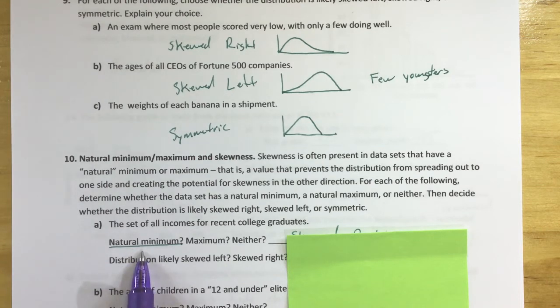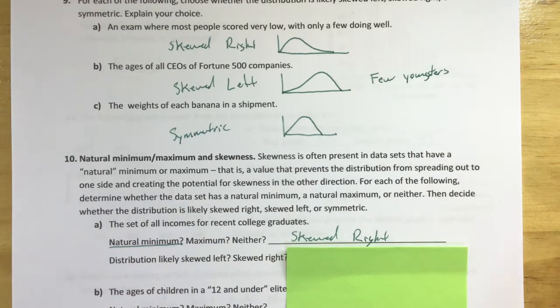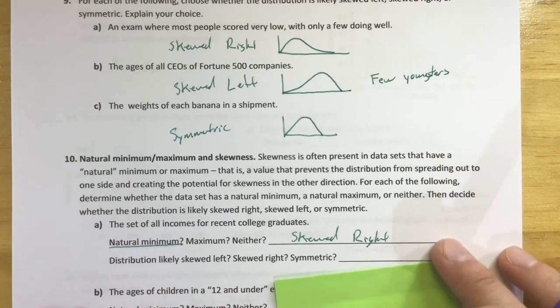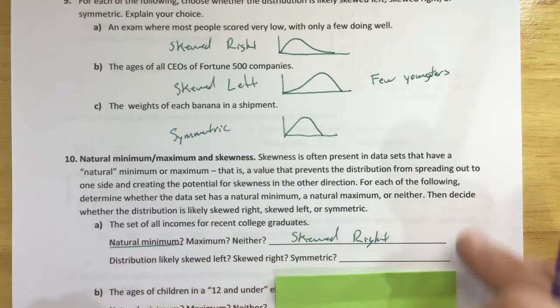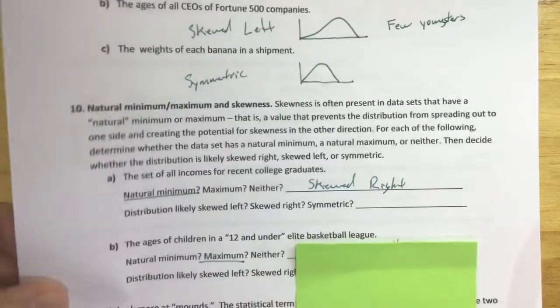You shouldn't be getting, maybe I want to be careful how I say it, but it shouldn't be a minimum wage job that you're getting from this. So there's a general number that we're expecting that you should be making, maybe 35 to 40,000. But there's going to be some people that are going to make a lot more. So this one's going to be skewed to the right. You have a minimum that we're expecting that people should be making when they come out of college, but you can make a lot more. The next question asks which direction it's going to be skewed. So it's a natural minimum, and then it's going to be skewed right. Didn't quite read the blanks when I was filling those in.